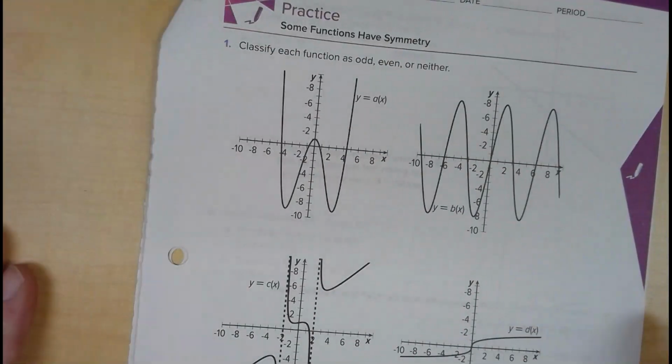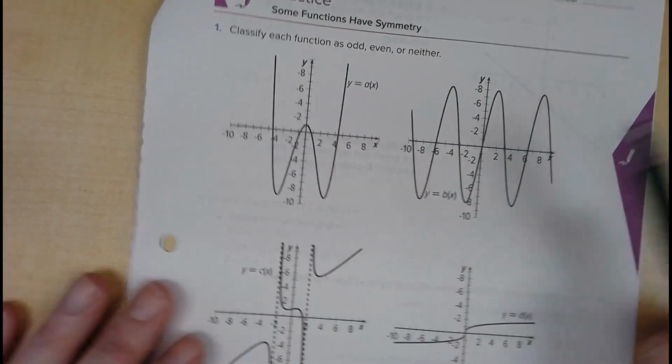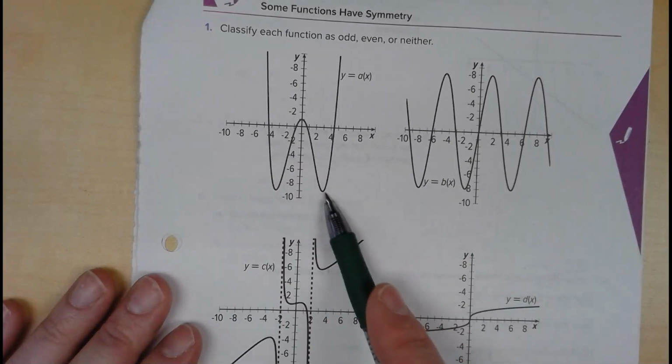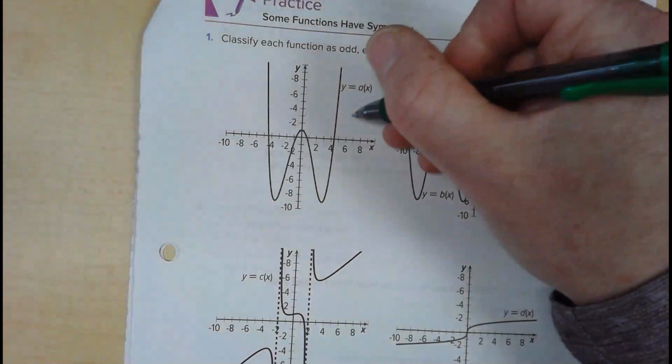All right, so then we're supposed to classify these as odd, even, or neither. And then, so if you look here, this flips over the y-axis. So this would be an even function.